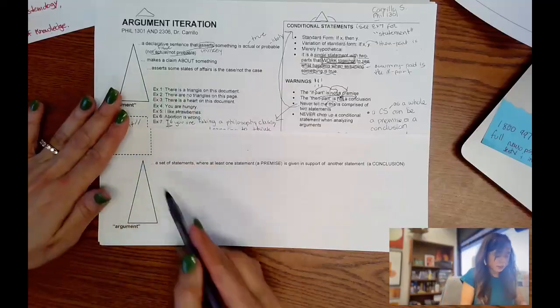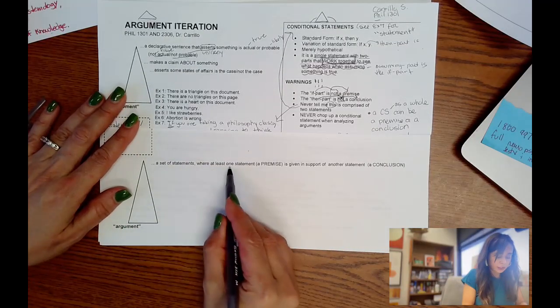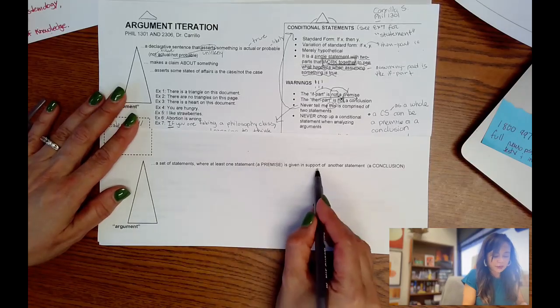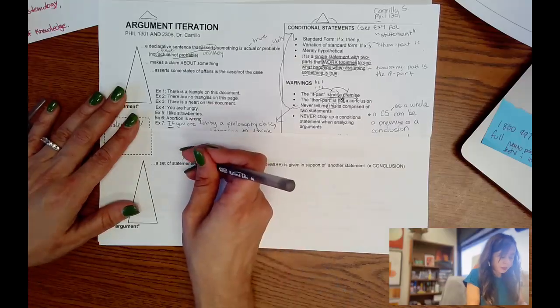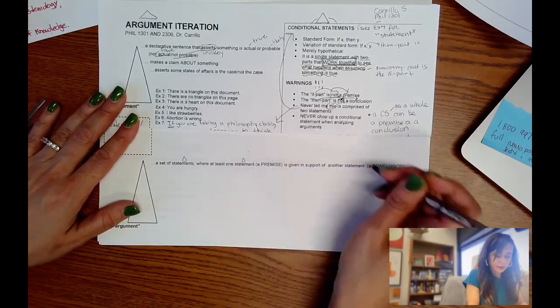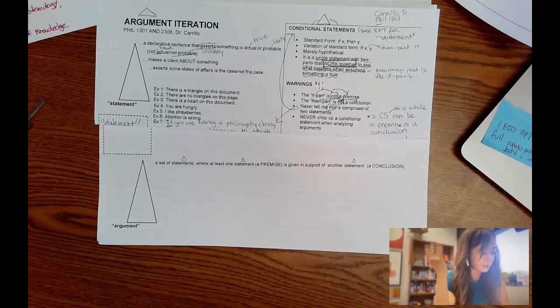All right, so this is the new official definition: a set of statements where at least one statement, a premise, is given in support of another statement, a conclusion. So notice that the word statements appears 3 times. One reason why I wanted to start off clarifying and making sure that we understand what a statement is or is not is that that's what arguments are comprised of.